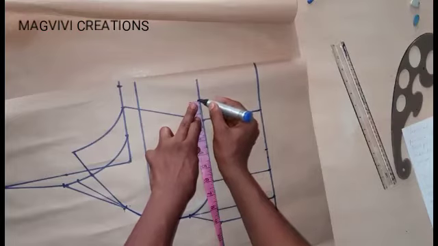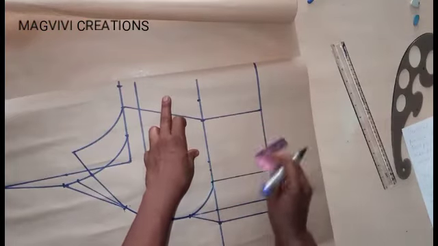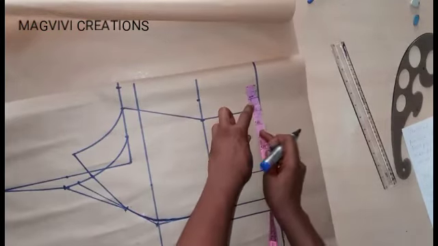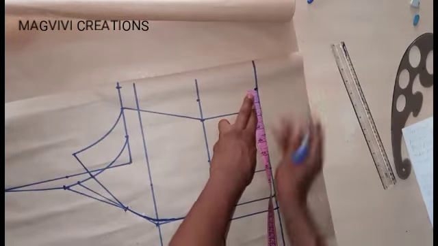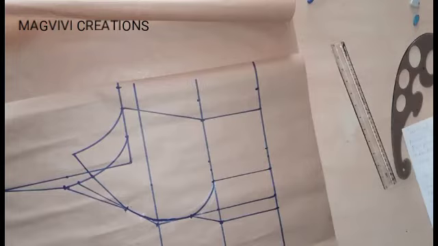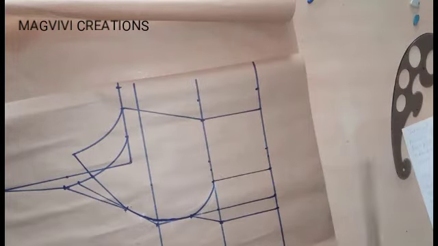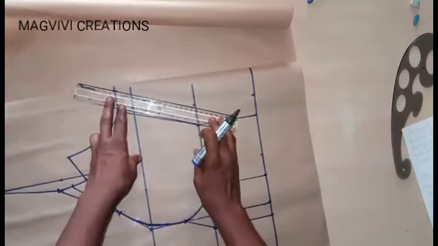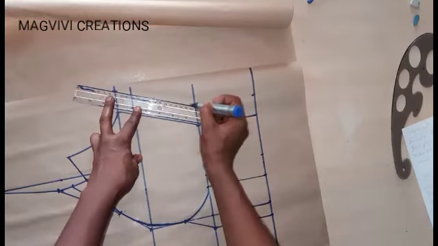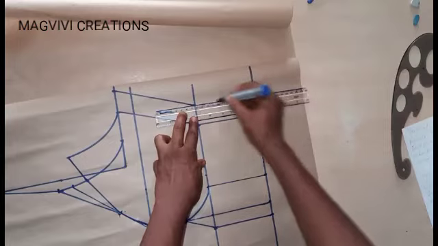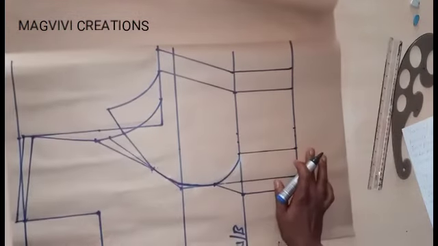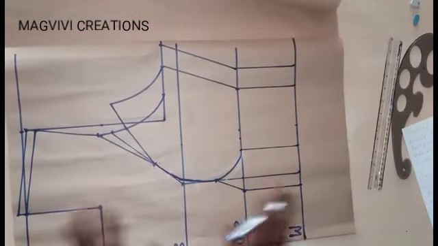And that is why I said you should fold your paper or your fabric by your biggest measurement divided by 4 plus 5 to 6 inches extra for your dart and for your seam allowance. So now I would connect the allowance. So I have it here. I hope everything has been placed.